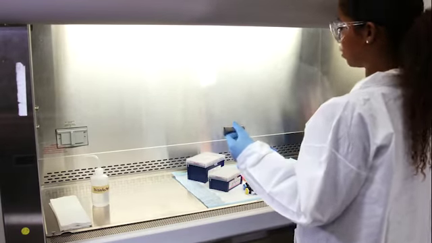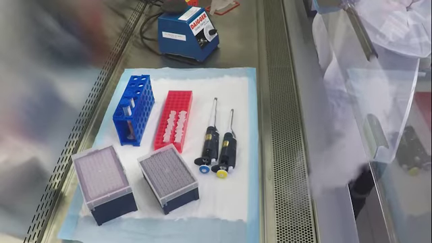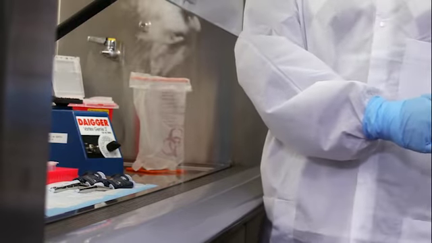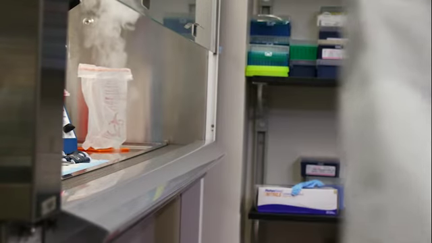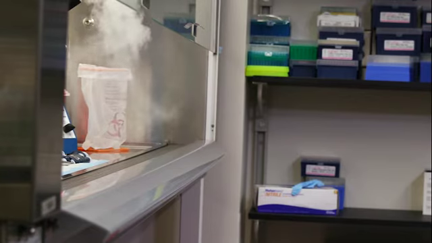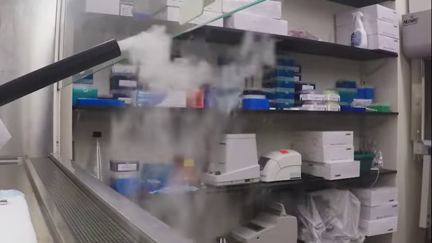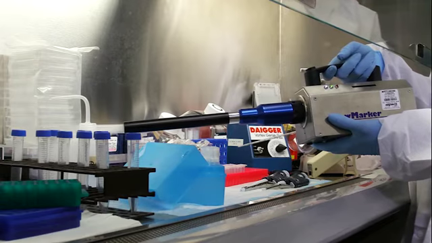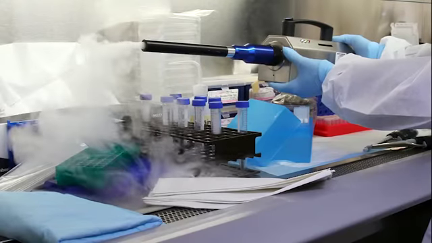Even when the sash height is correct, the air barrier at the opening is fragile, approximately 100 feet per minute or 1 mile per hour. It can be easily disrupted. Something as simple as the way you withdraw your arms or a person walking too close to the cabinet can pull air and potential contaminants out of the cabinet and into the breathing zone of the person working in the BSC.